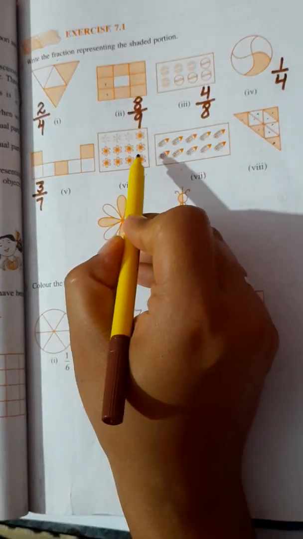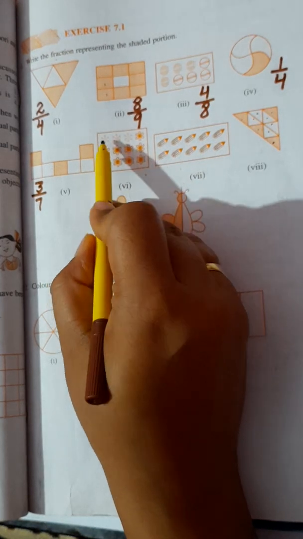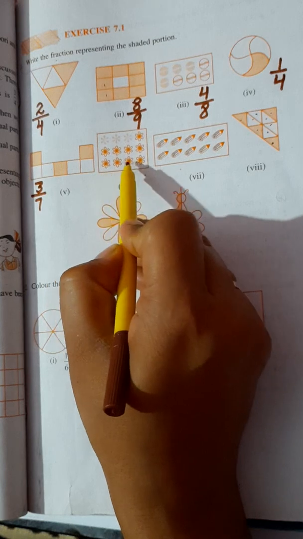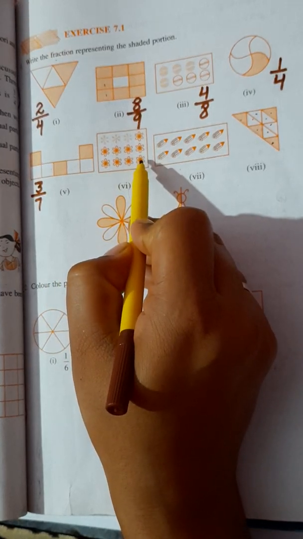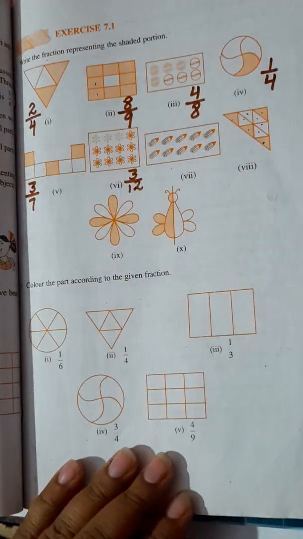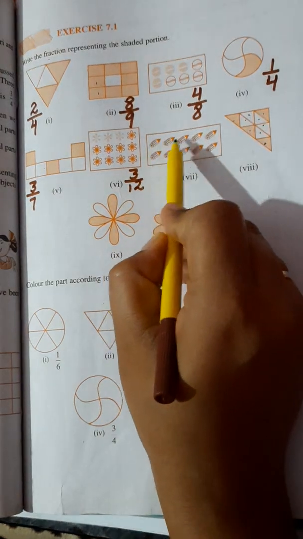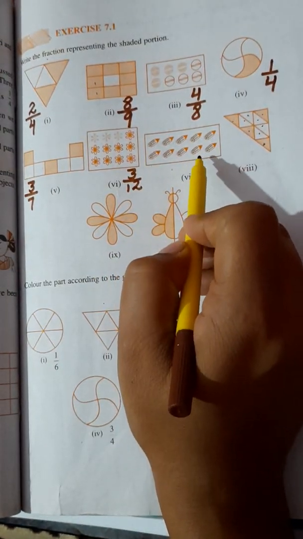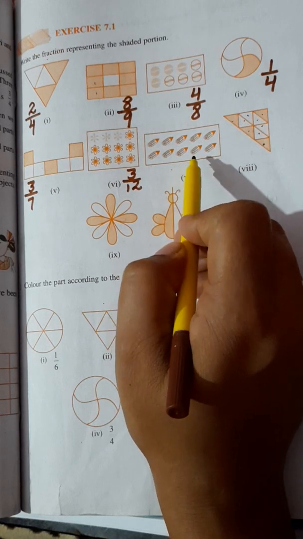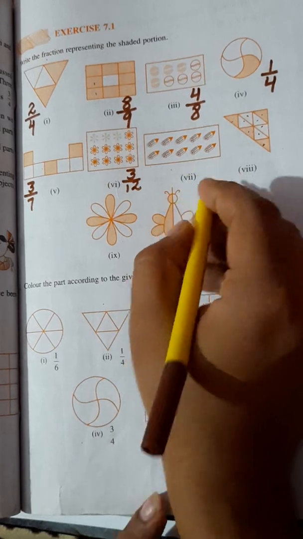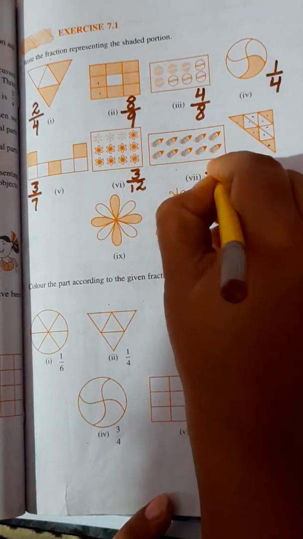Now here the sixth part, let's count the total. 1, 2, 3, 4, 5, 6, 7, 8, 9, 10, 11, 12. Total flowers are 12 and the shaded are 3. So my fraction is 3 upon 12. Now next we have 1, 2, 3, 4, 5, 6, 7, 8, 9, 10. In this question the total number of objects is 10, and the number of shaded objects is also 10. So my answer is 10 upon 10.